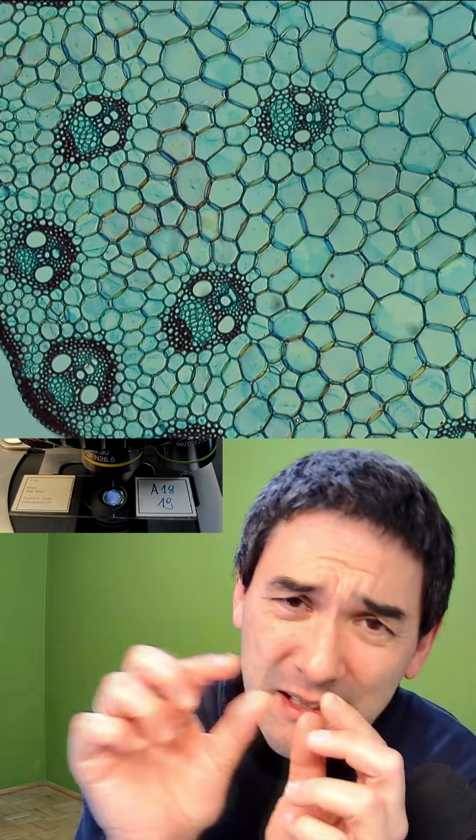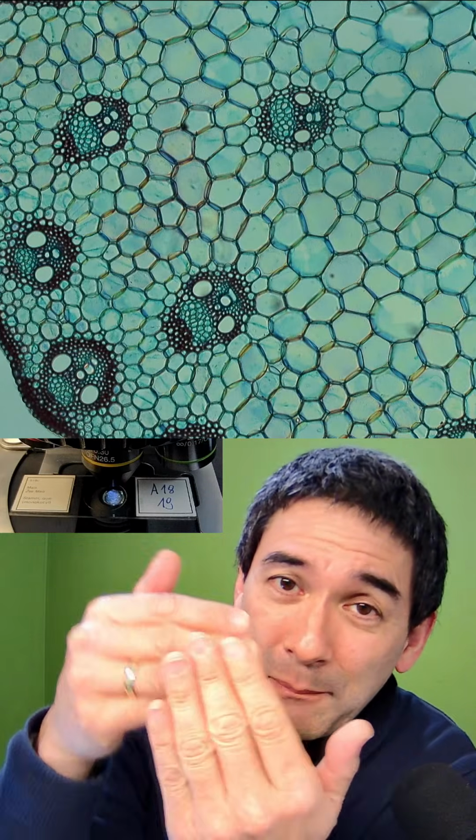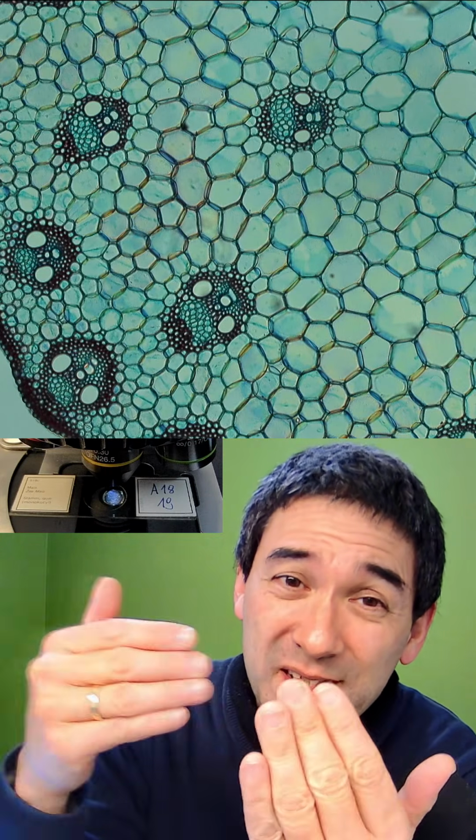The webcams at that time had 640 by 480, so tiny. The resolution was miserable. However, I got very good results because I took hundreds of overlapping pictures and stitched them together. This is why I got very nice pictures of those slides.